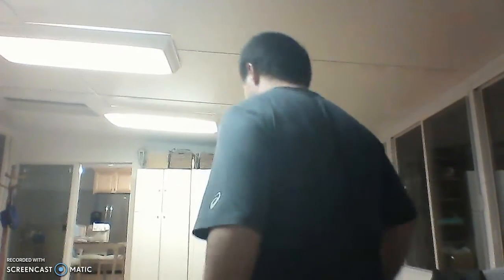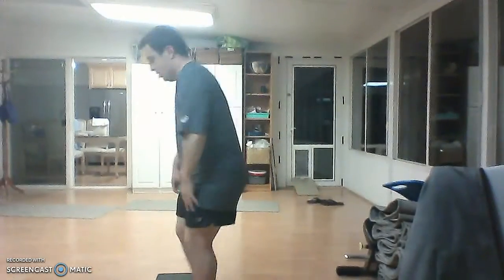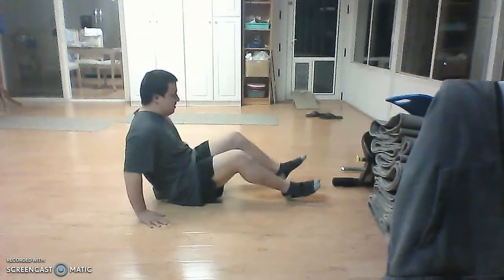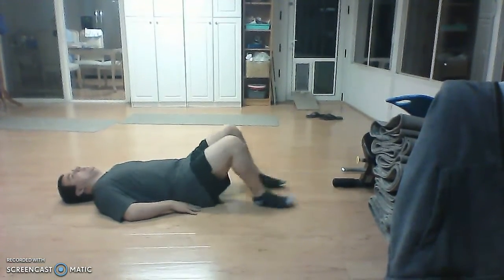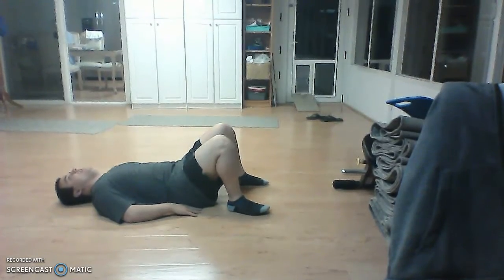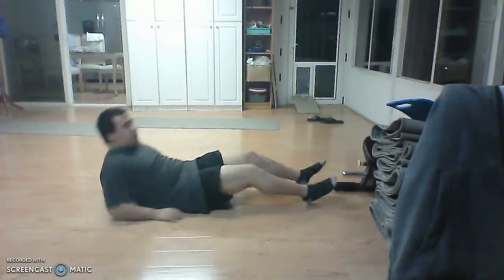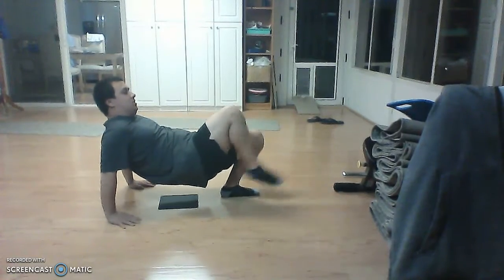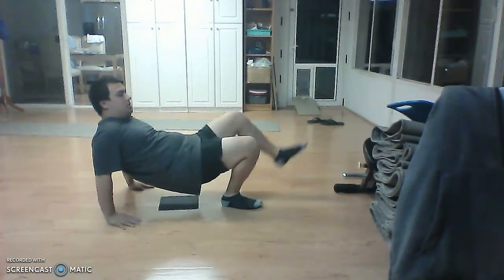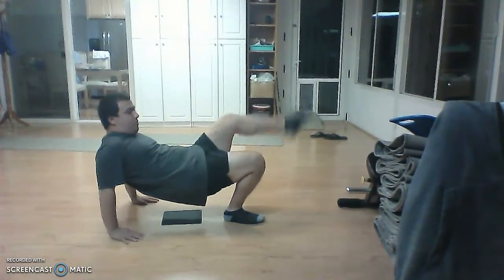Now I'm going to demonstrate to you what the crab kick looks like. Shall we? Counts 1 and 2. Counts 3 and 4.